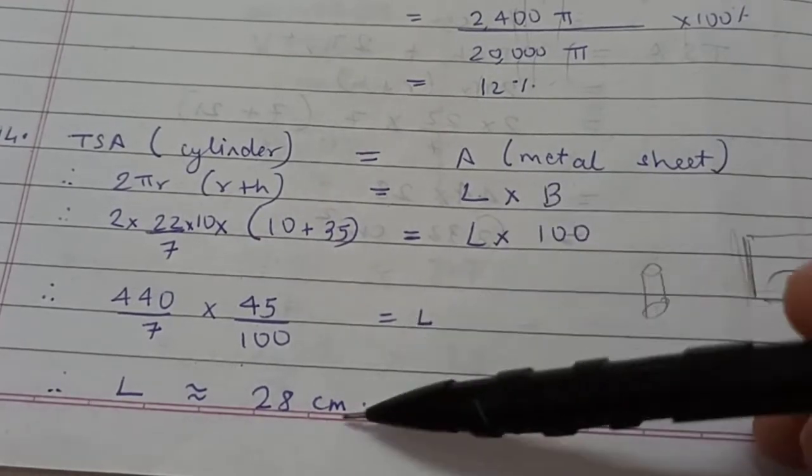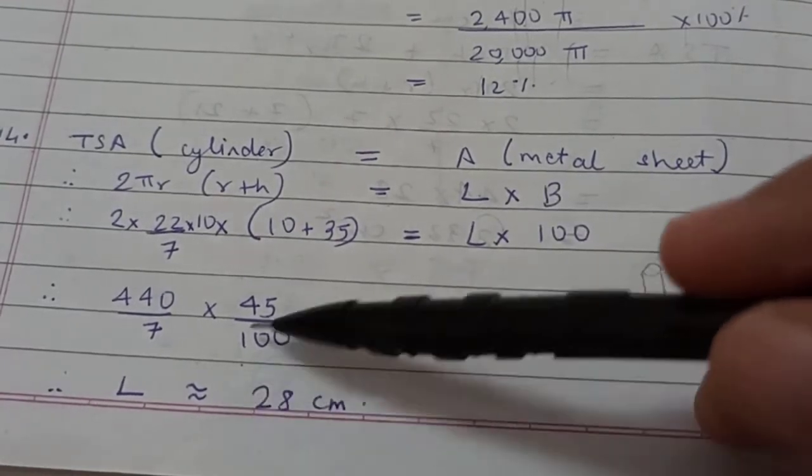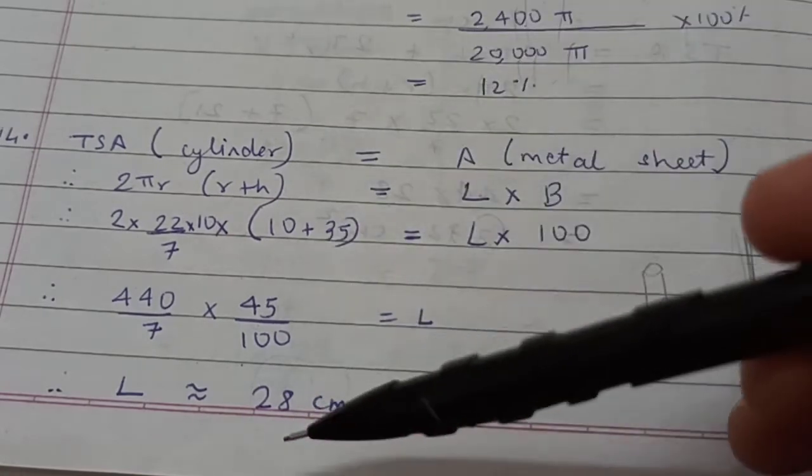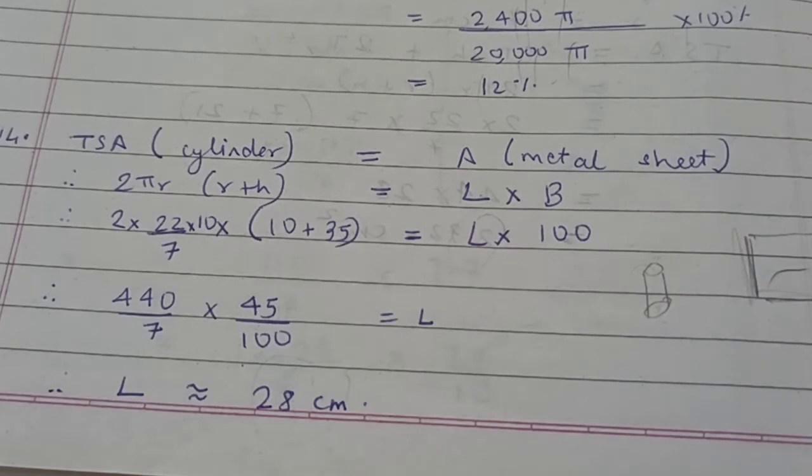So you get the value of length, 28 centimeters approximately, because the answer was actually 28 point something. So we have to round off to 28 centimeters. Even if it would have been 27.2, we would have to go for 28. Because we'll have to take extra material. We can't settle for less material. How will the cylinder be formed with less material? If some sheet goes to waste, there's wastage, it's okay, we'll throw it away. But we can't have a shortage of metal sheet.